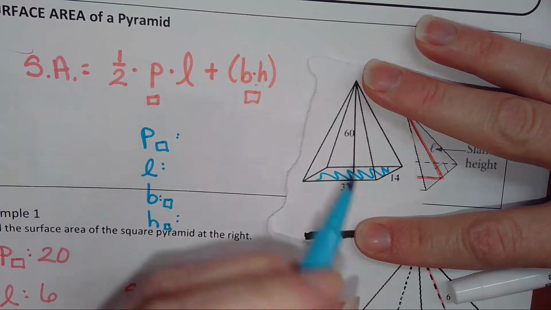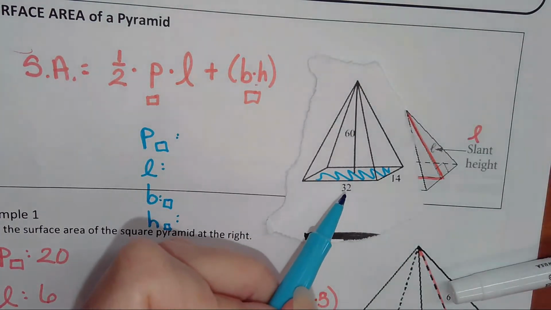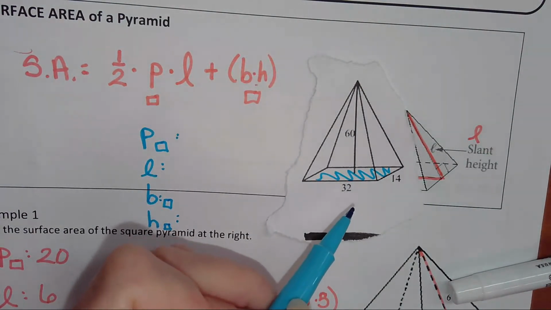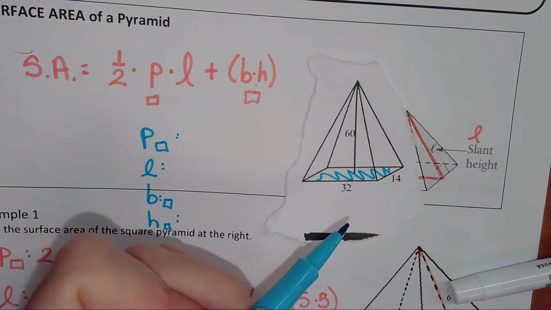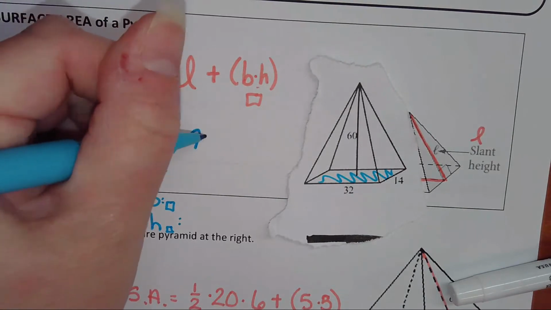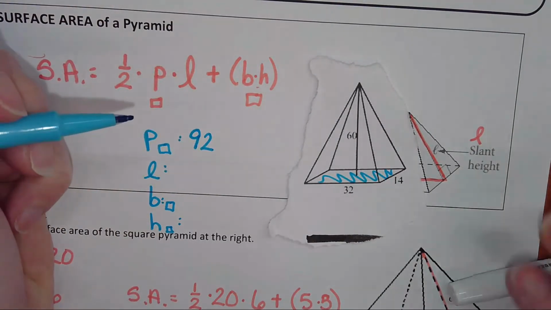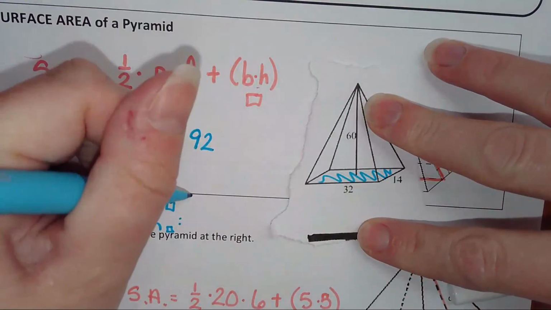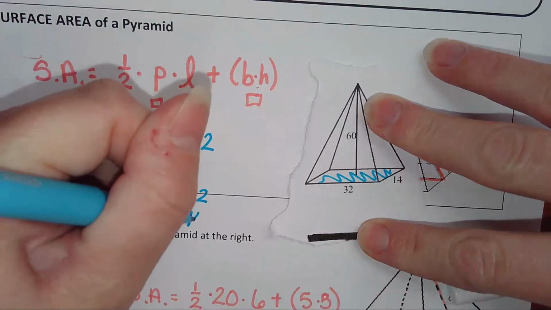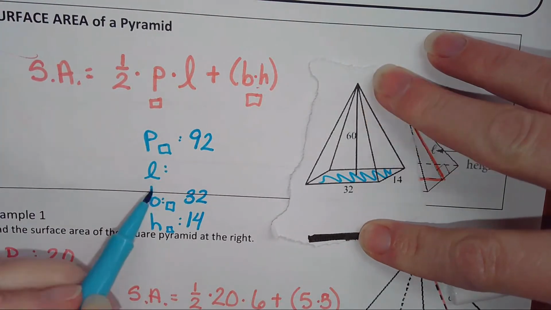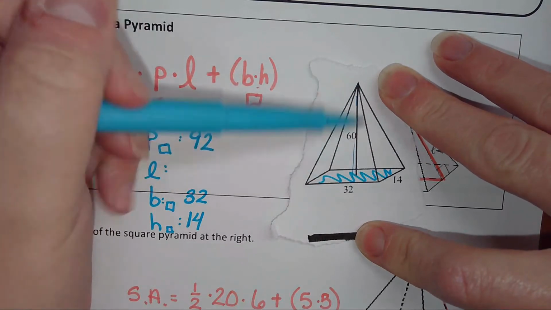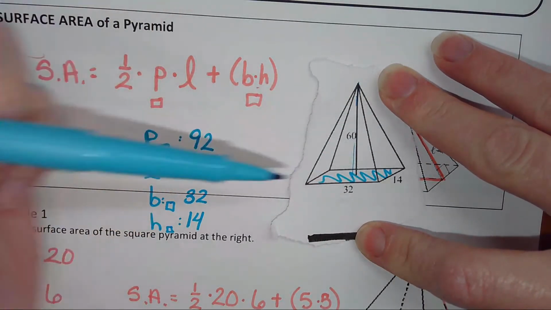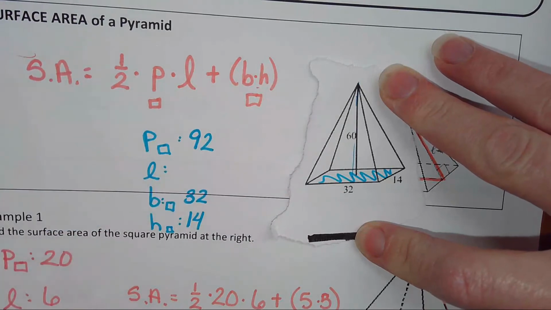To find the perimeter of the rectangle, you take 32 plus 14 plus 32 plus 14, and you get 92. And then the base and the height of the rectangle are going to be 32 and 14, which is great. Now for slant height, this 60 goes straight up and down. It's not along one of your faces, so we have to find your slant height.